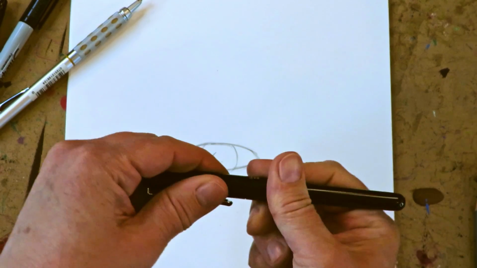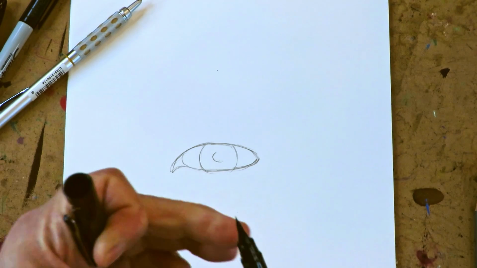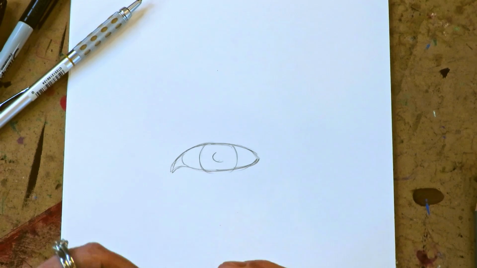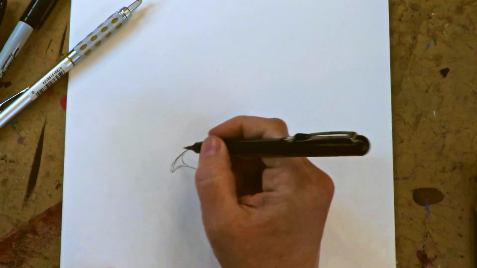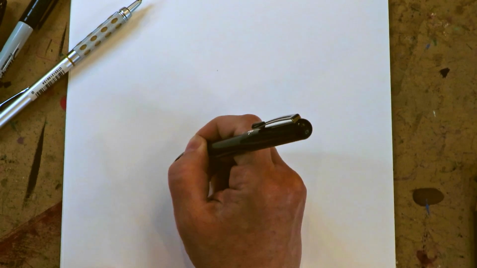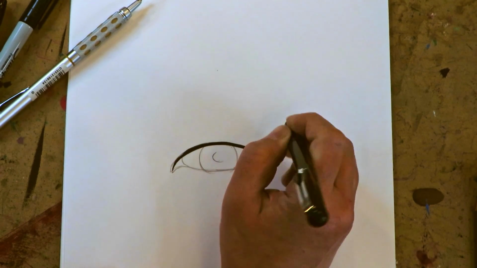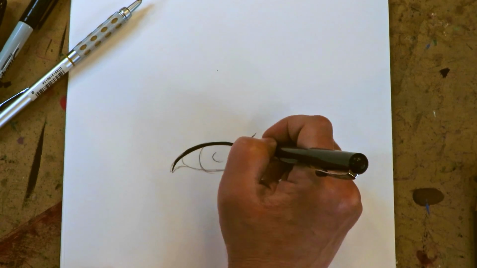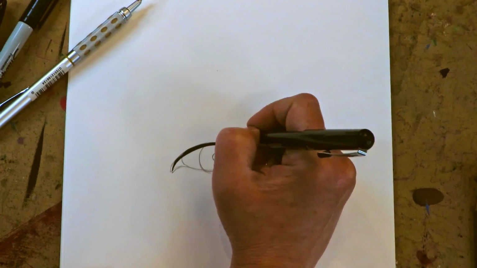There's a bunch of people that make brush pens. My favorite one is by Pentel, it's Japanese. I buy them on Amazon, but this is a really sensitive brush nib. And when you do your little flicky motion, it takes a bit of practice.